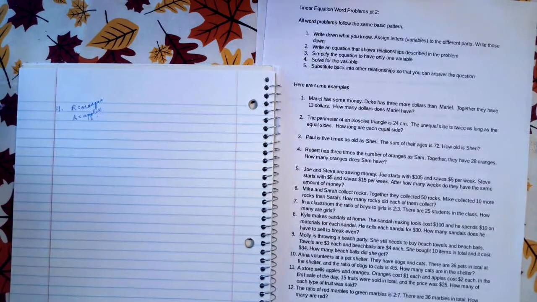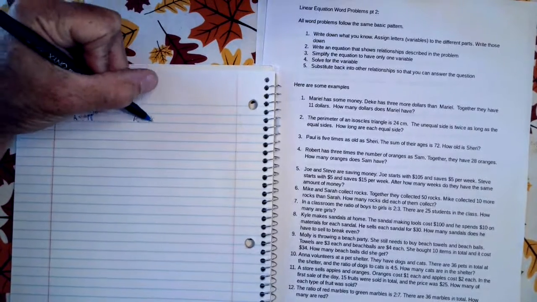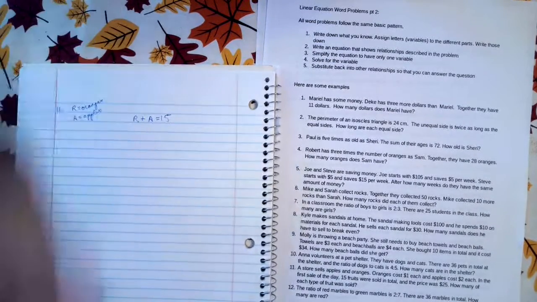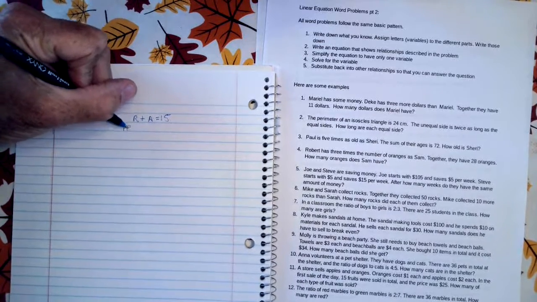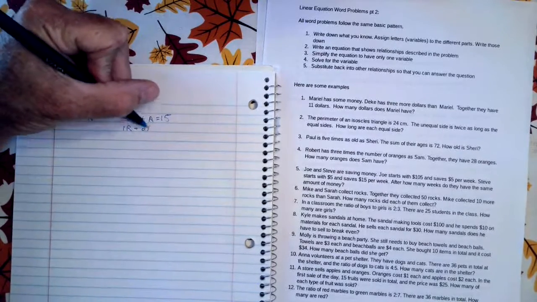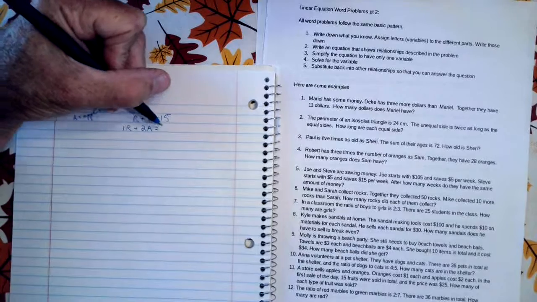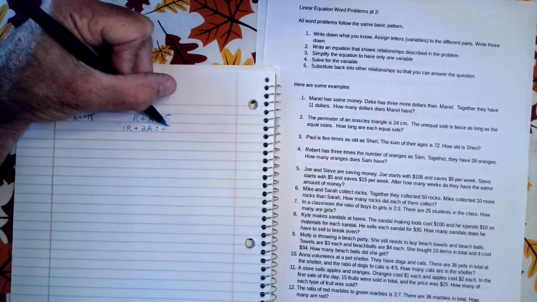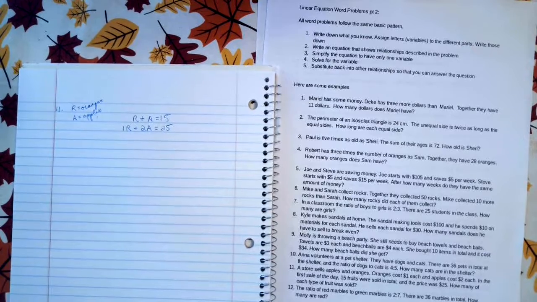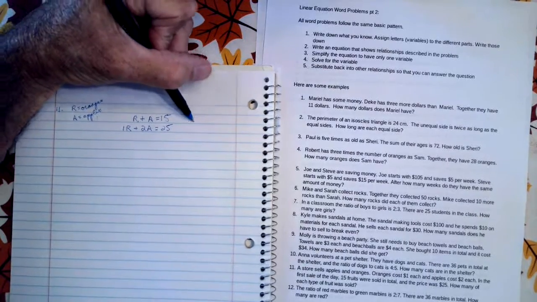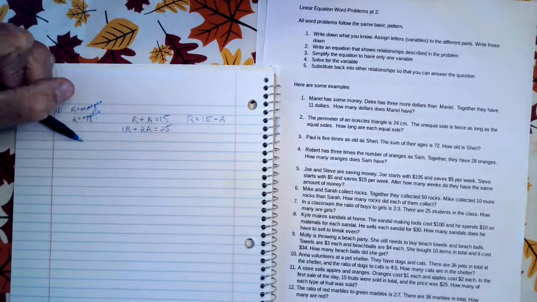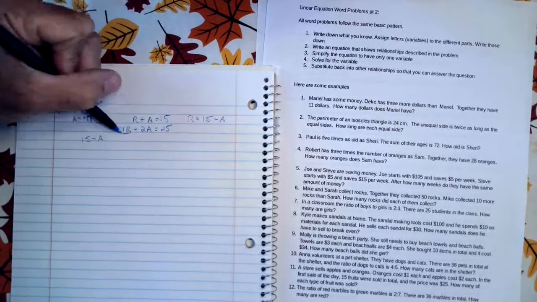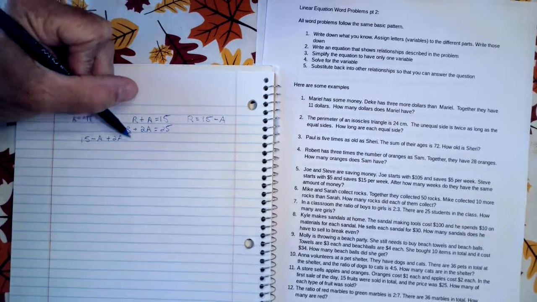First sale of the day. So oranges plus apples, we sell 15. They made $25. So oranges are $1 each, so 1 times every orange, plus apples are $2 each, 2 times every apple. And you end up with a total of $25. So now I just need to figure out what R and A are. I'm going to take this first one and say R is equal to 15 minus A. So I have 15 minus A, that's R, plus 2A equals 25.